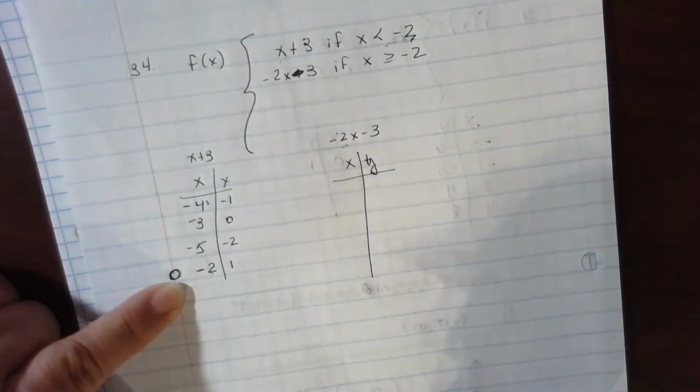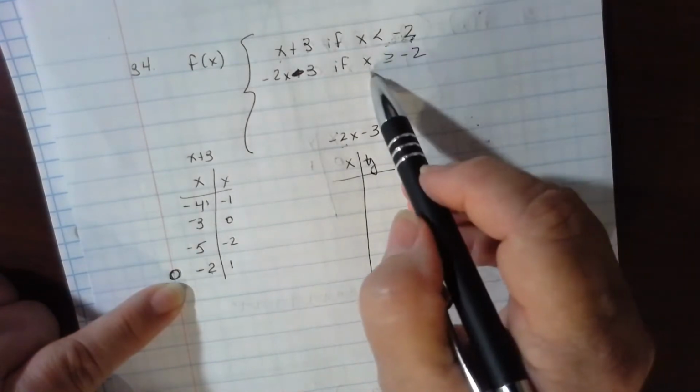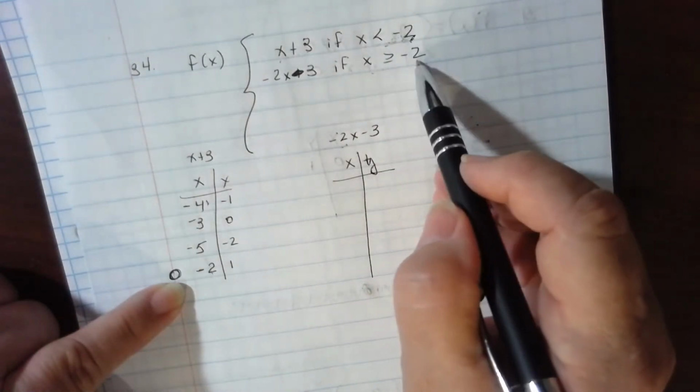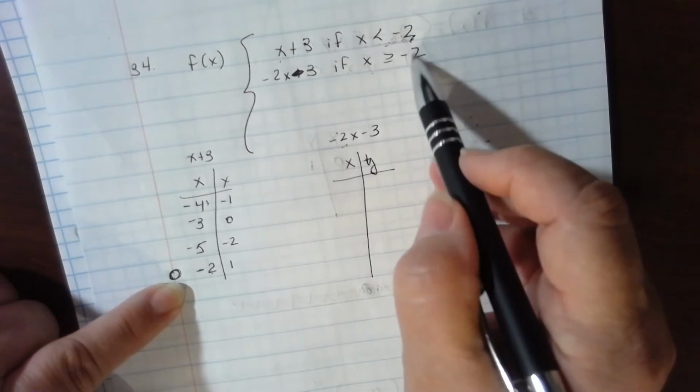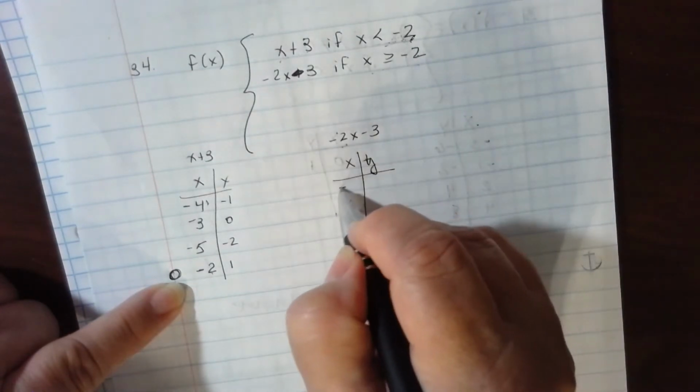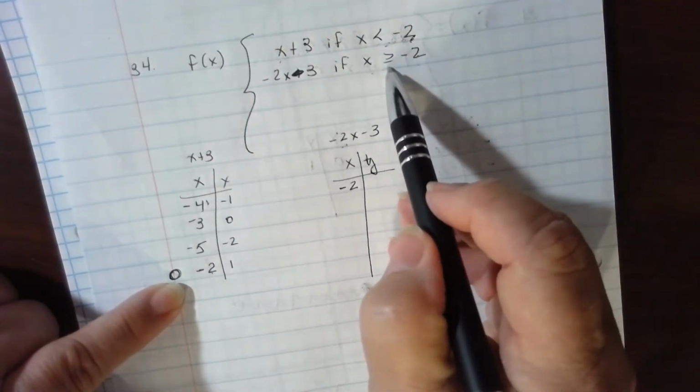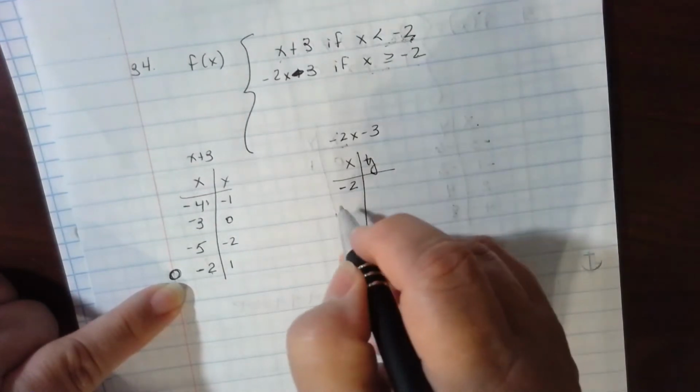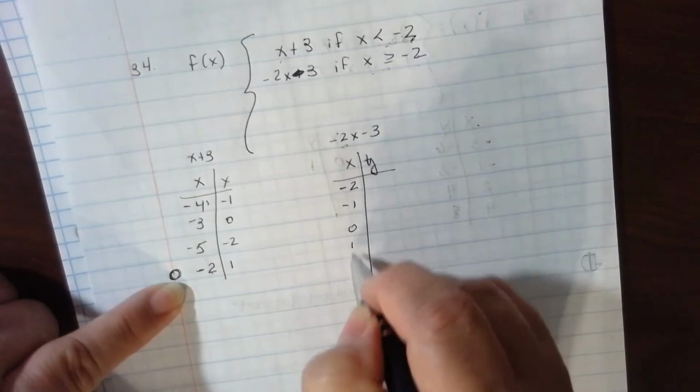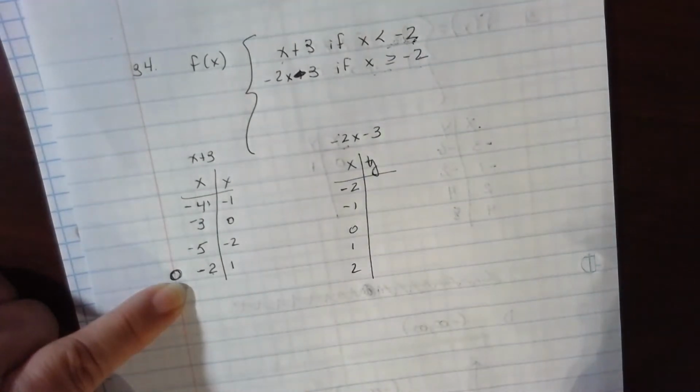to those numbers. Now this rule says pick numbers that are greater than or equal to negative 2. Well, my barrier point is negative 2, but it's included because it has the equal to there. And then I'm going to pick some numbers that are bigger than negative 2.